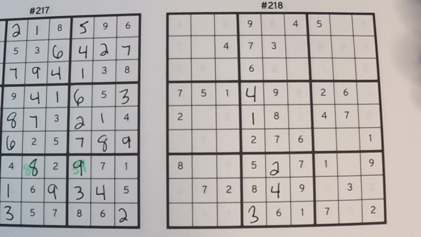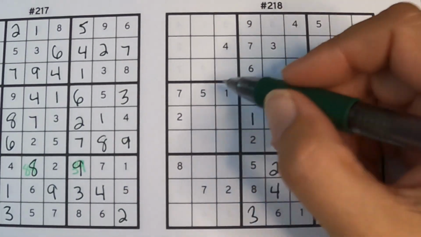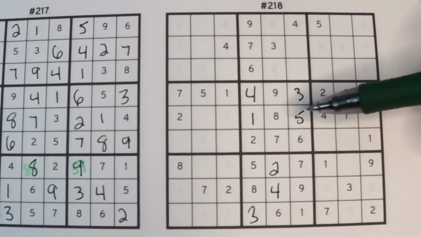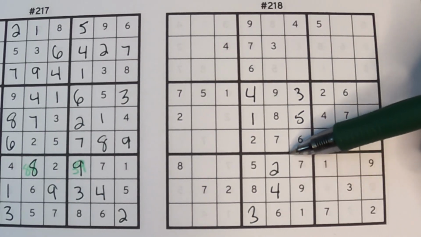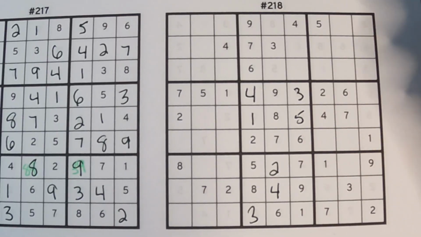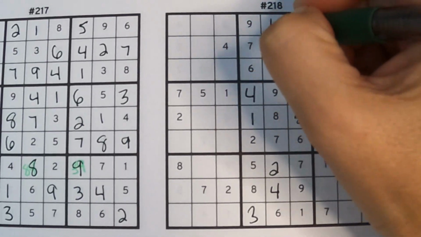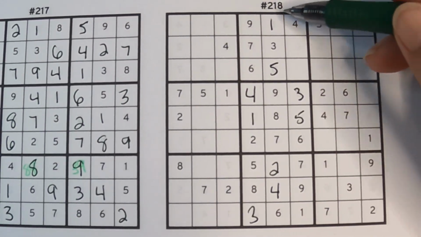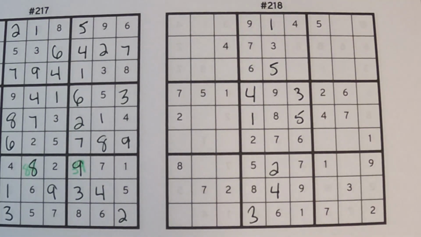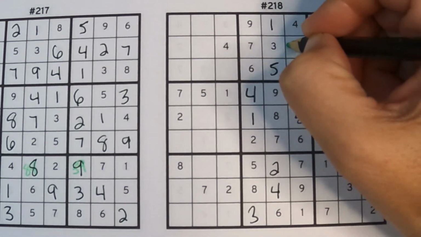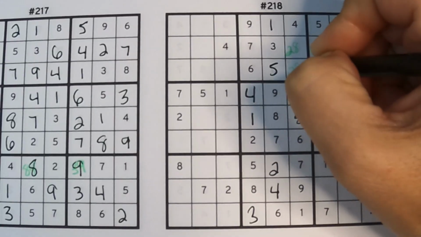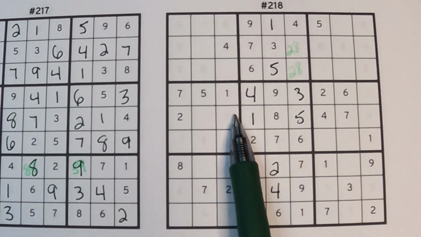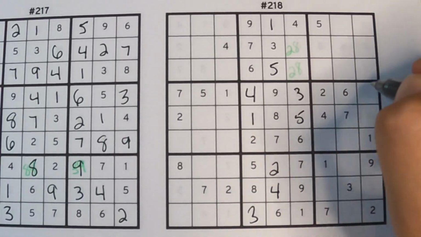For this box now, we're missing 3 and 5. We've got a 5 here, so 3, 5. For this column, we're missing 1 and 5. We've got a 5 here, so 1, 5. For this box now, we're missing 2 and 8, and I don't see any help. So 2, 8. For this row, we're missing an 8.